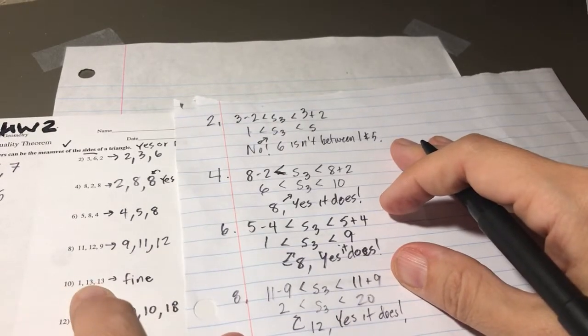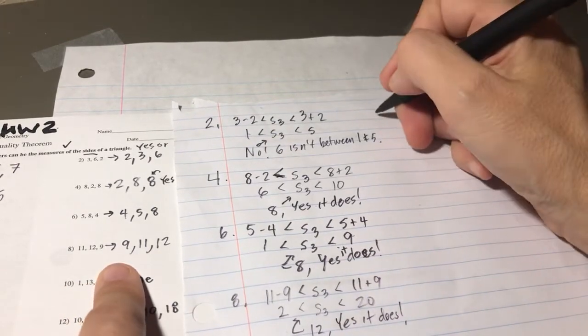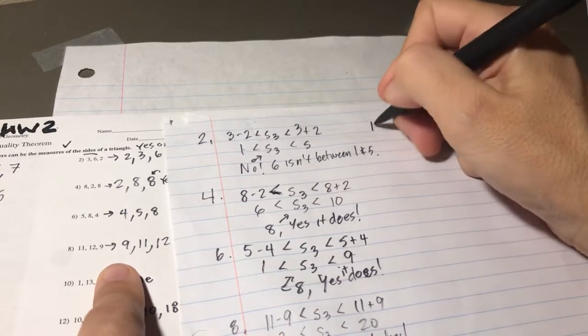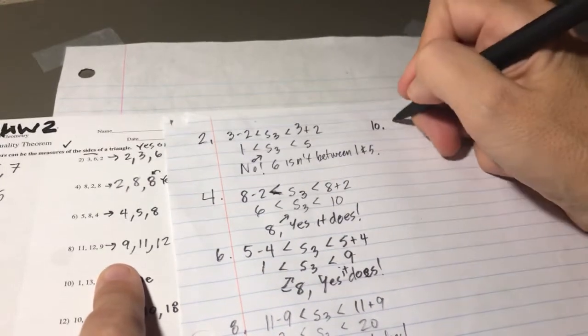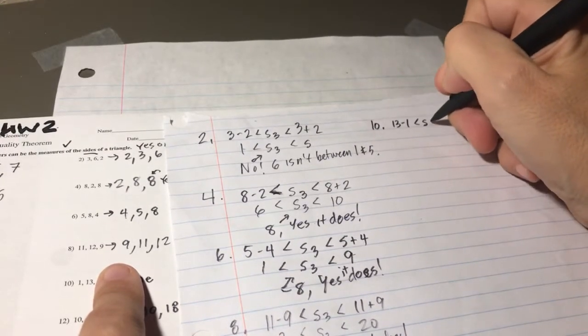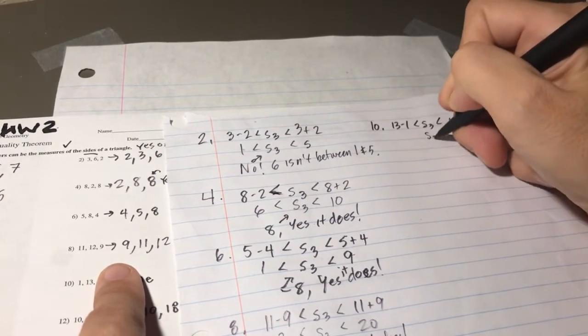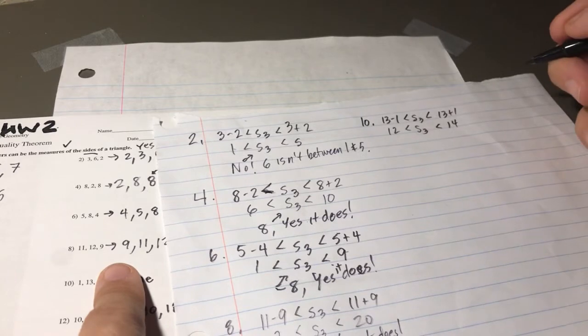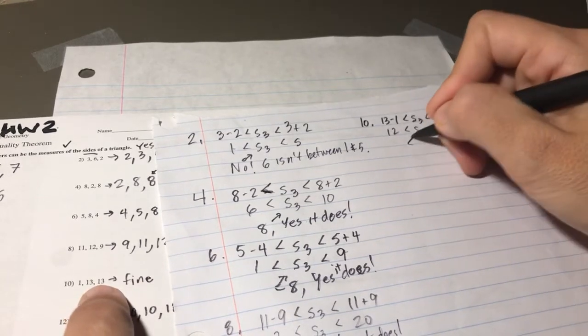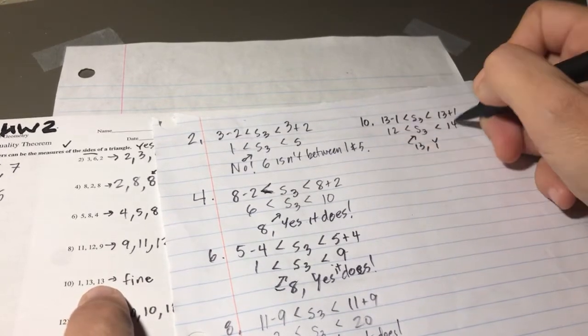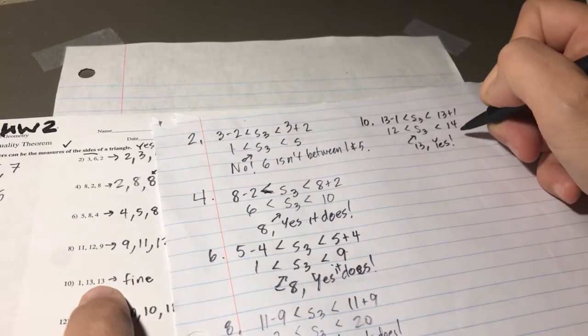Okay, so this one's already in order, least to greatest. Question number 10. So we have 13 minus 1 and 13 plus 1. So we have to ask, does the number 13 fall between 12 and 14? And the answer is yes, it does.